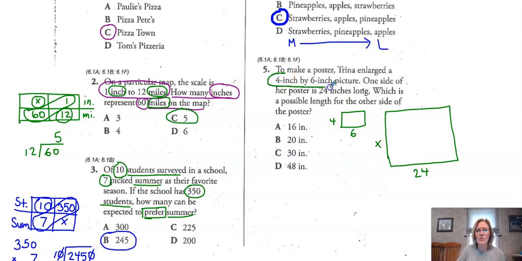So we have a picture. We are going to enlarge something. Okay, so we enlarged it. And we know only one side of that poster that this little picture is going to get enlarged into. It's 24 inches long. So we want a possible length for the other side of this poster. Pause the video, do your math. Same thing, guys, just think about how it's working, okay? And then come back and we'll check.